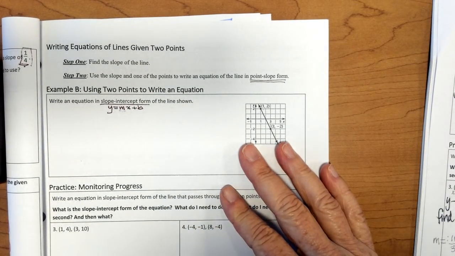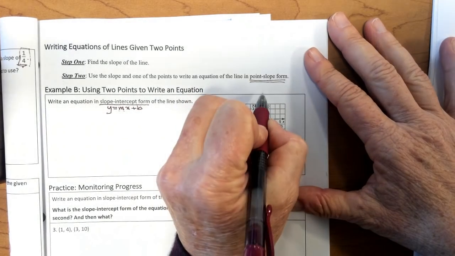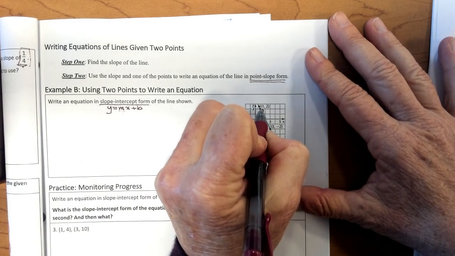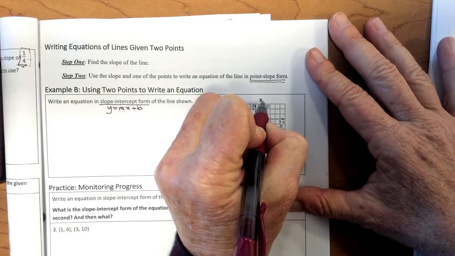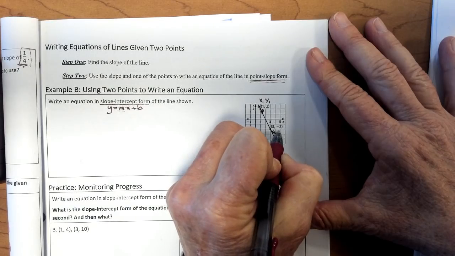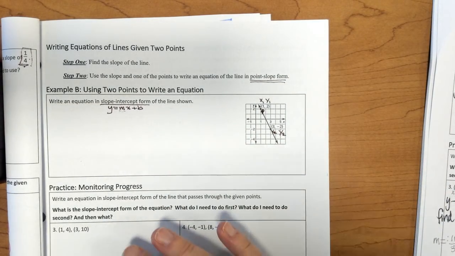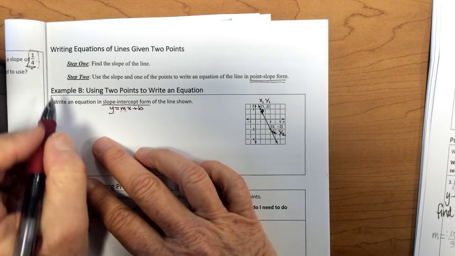The very first thing we're going to do is calculate the slope. I'm going to show it both ways. First, I'm going to label x1, y1, x2, y2. I'm going to write each point.